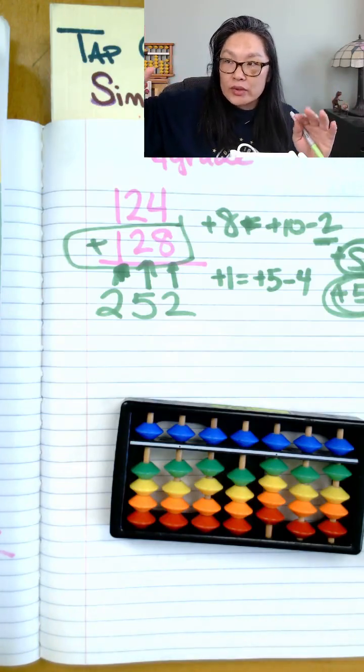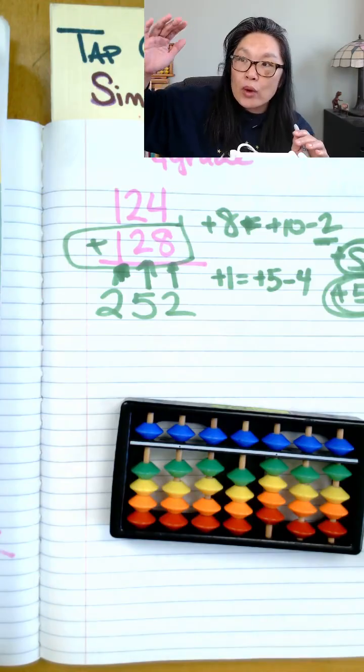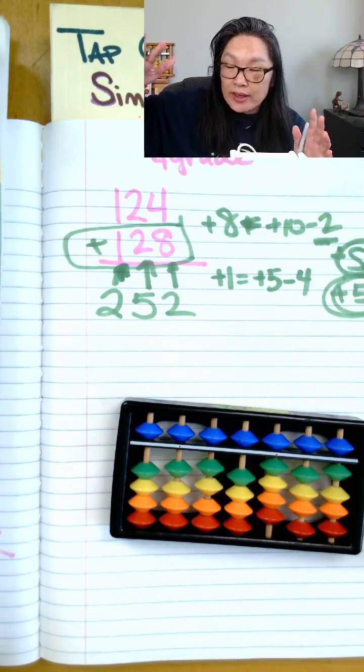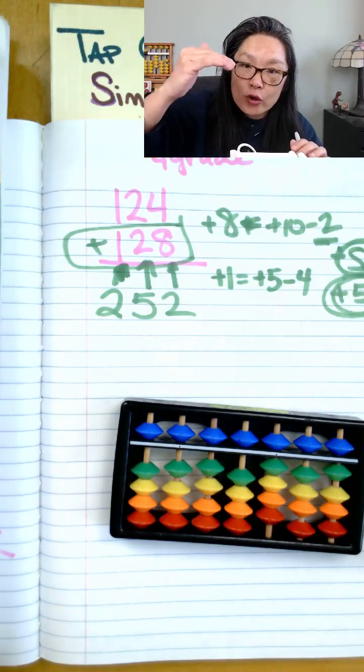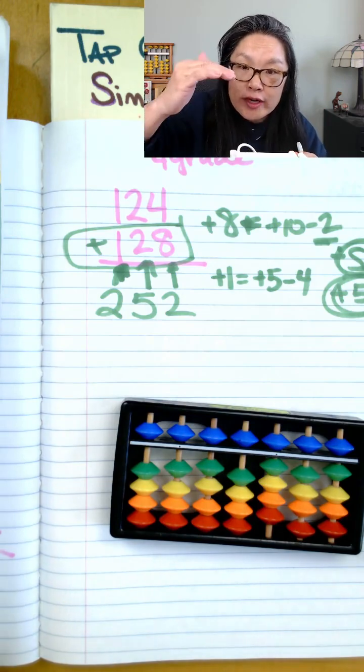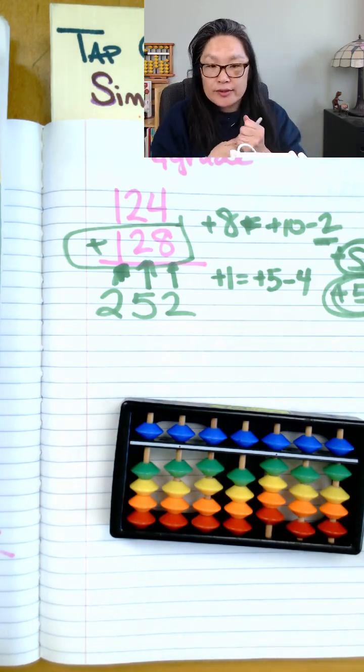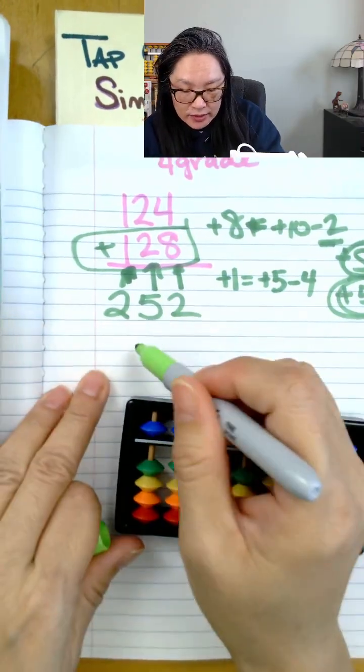There's a book coming out, and I was thinking about it. There's going to be a book to introduce Abacus at 4th grade. So we do 4th grade math, but we do Abacus questions. So the question is, let's see how this one goes.